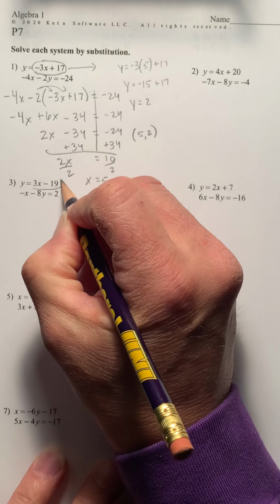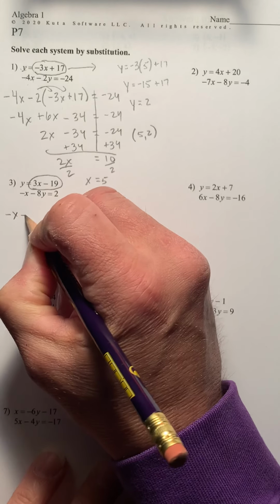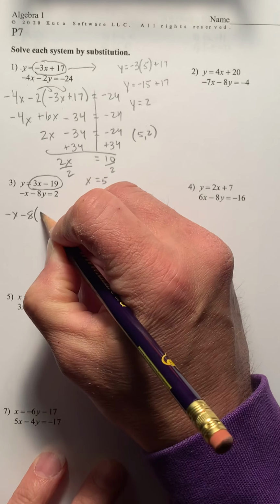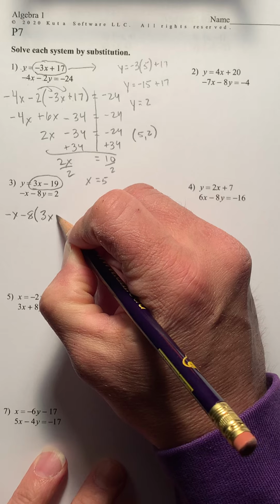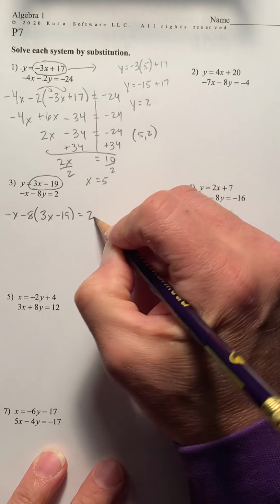All right, taking a look at number 3, we're going to do the same thing. We're going to replace, in this case, the y. We have negative x minus 8. And now instead of y, we're going to put 3x minus 19. And we finish out the equation, equals 2.